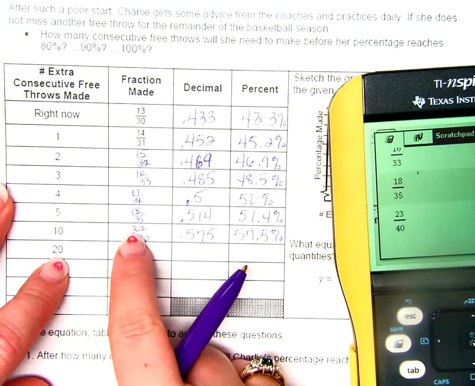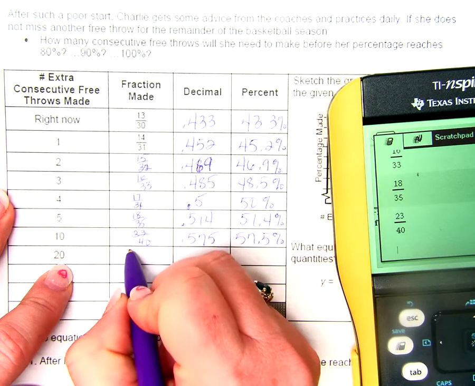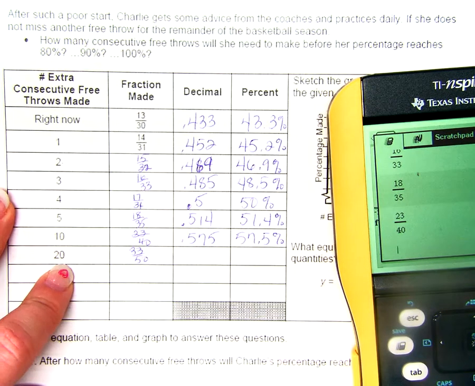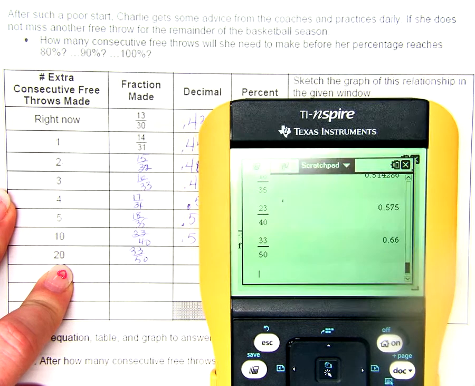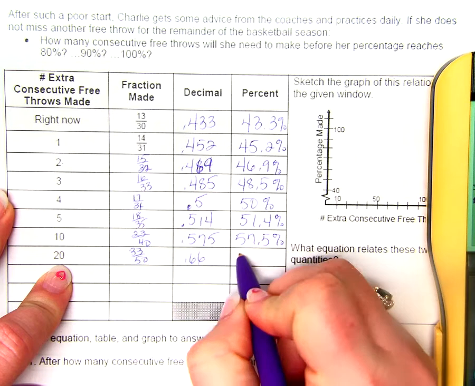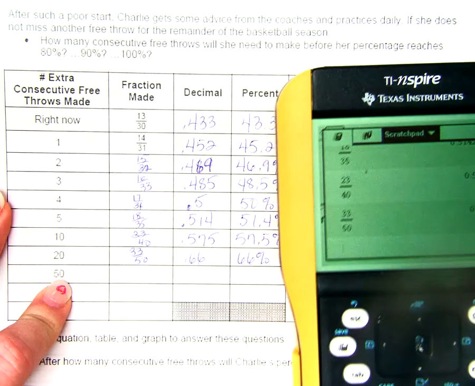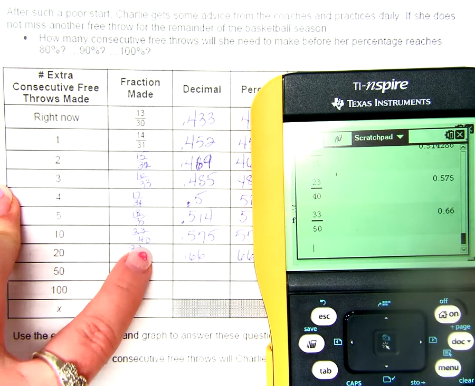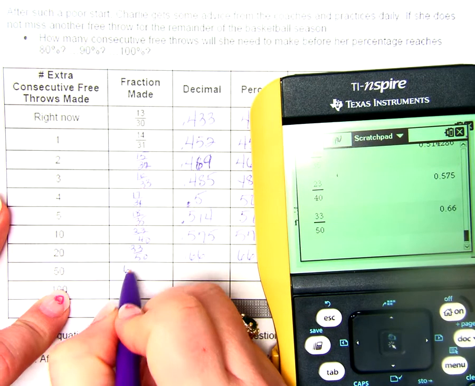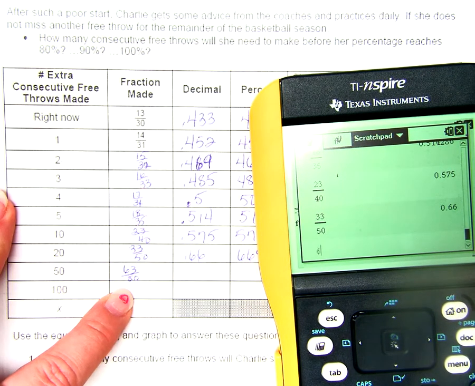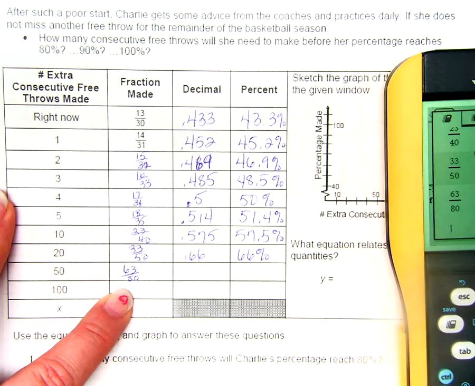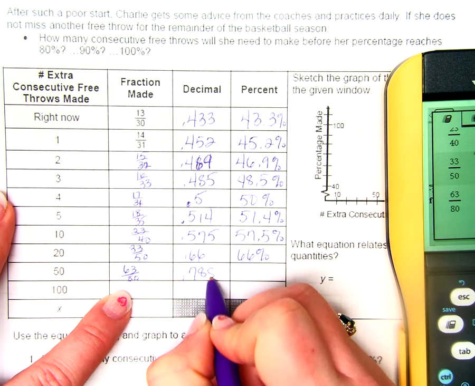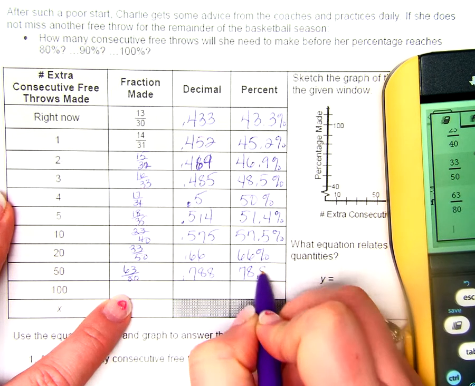20, so that's 10 more than we have now. So that would be 33 over 50. 33 divided by 50, Control Enter. That's 0.66, so that would be 66%. 50, 30 more than we're at right now. So that would be 63 over 80. So 63 divided by 80, Control Enter. And that gives us 0.788, so that would be 78.8%.